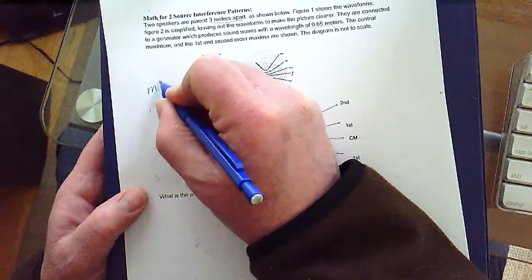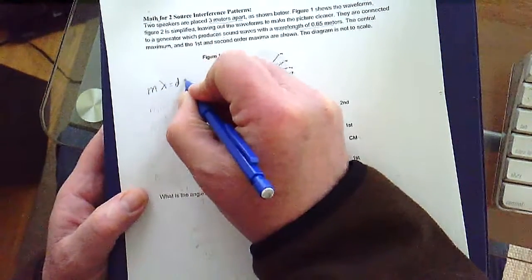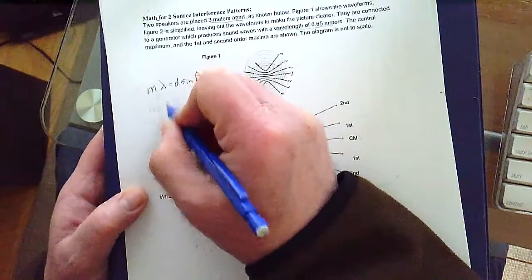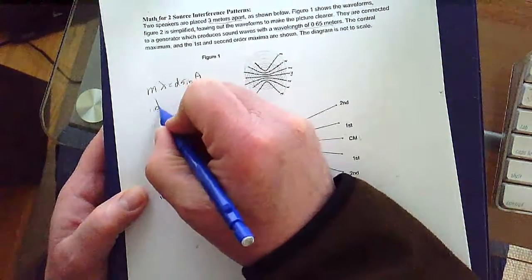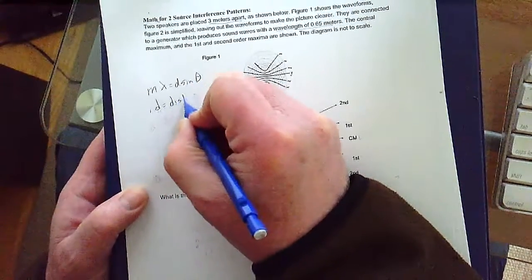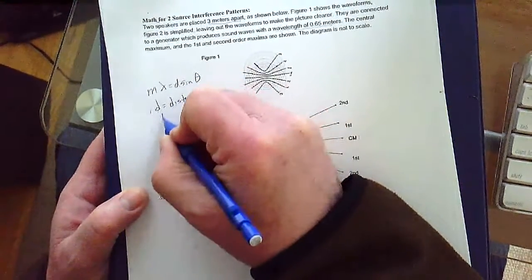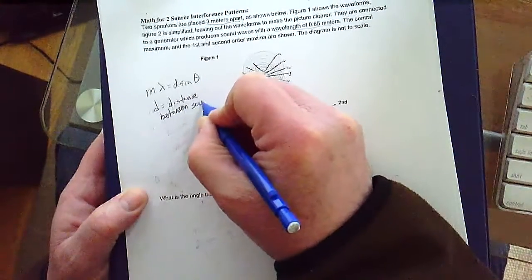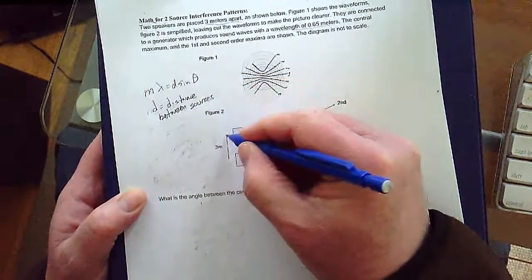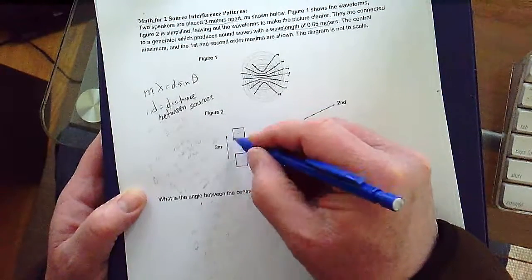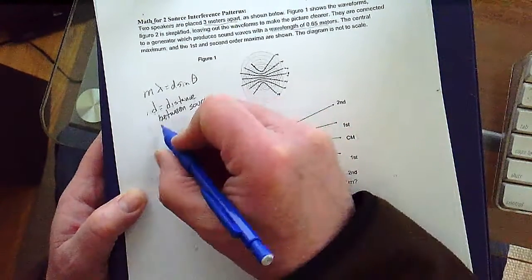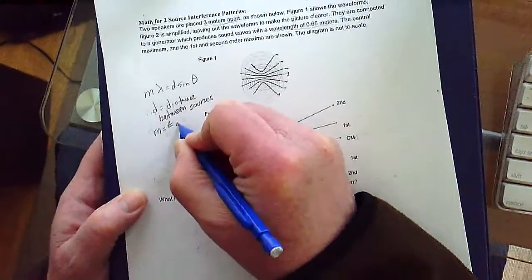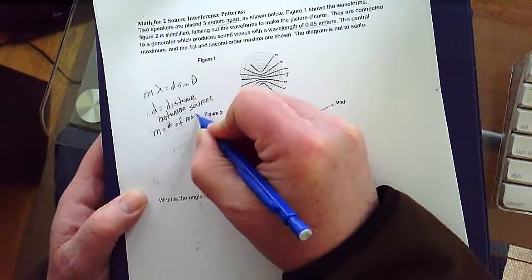The equation is going to be m lambda is d sine theta. Lambda is obviously the wavelength. D is the distance between the sources. So in this case, the speakers are 3 meters apart, so D is going to be 3. M is the number of the maximum that you're studying.